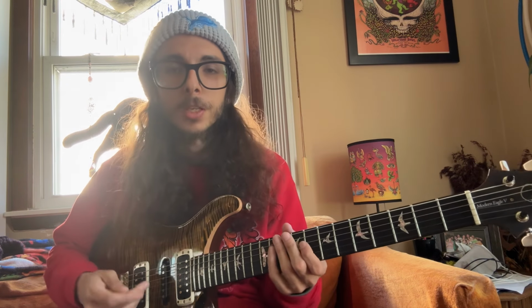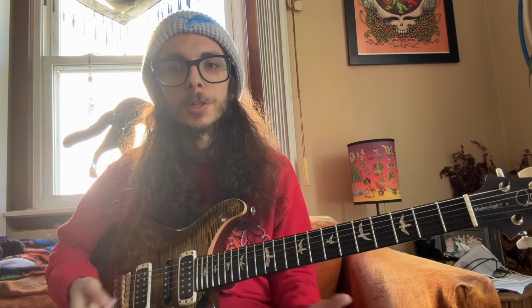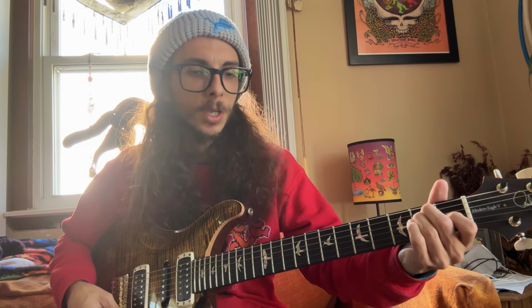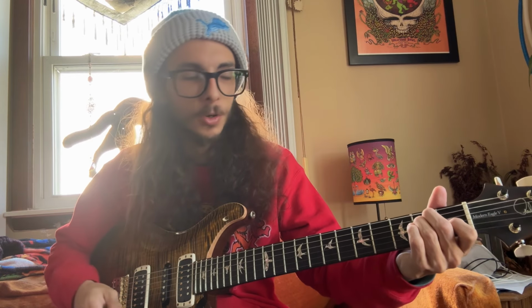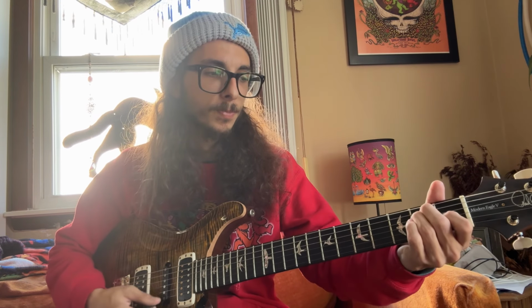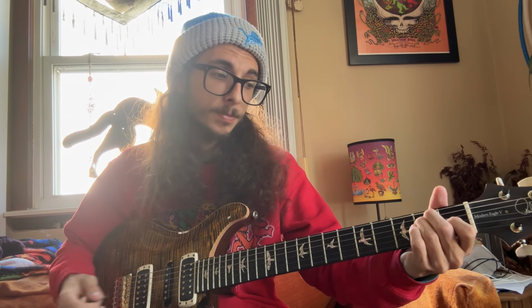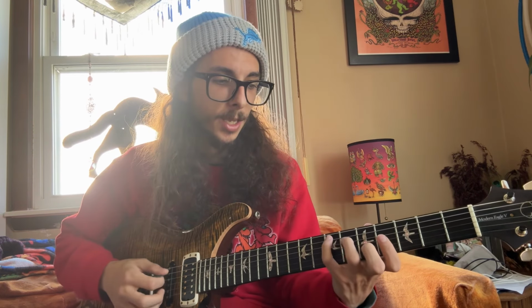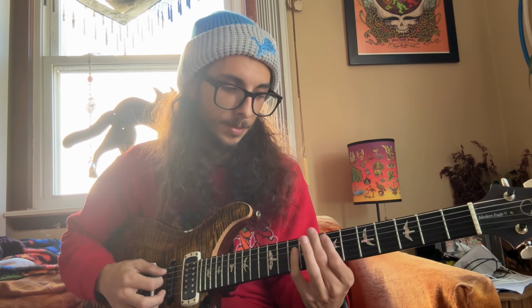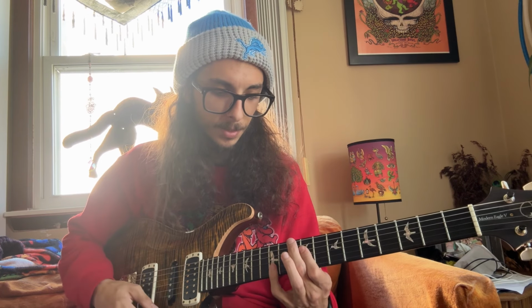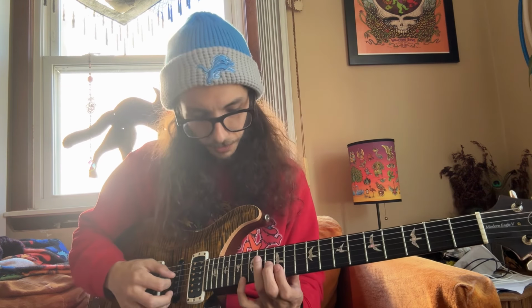Try to see how many different inversions of E you can play, how many different ways you can organize the notes. And remember, to make an E triad, we need to have an E, a G sharp, and a B, all 3 of those notes somewhere in there. So I could play it like that. I could play it like that. Play it like that. Play like that. Play like that. See how there's a lot of different ideas you could come up with?